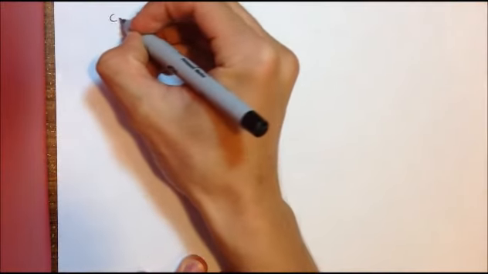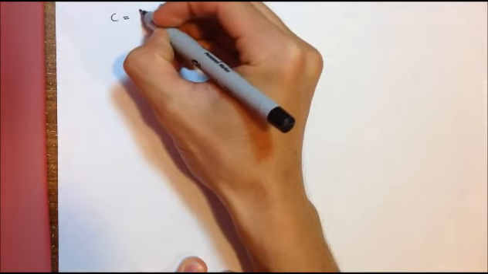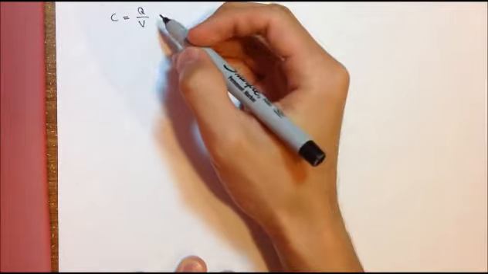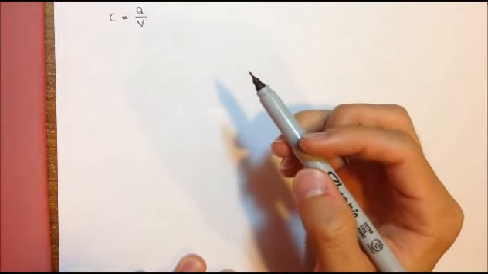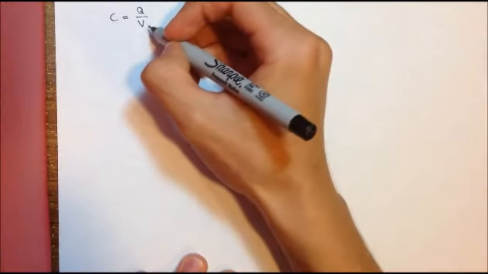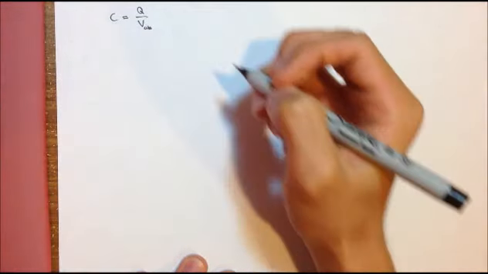Alright, so now let's talk about capacitance. We've already talked about the charging and discharging equations for a capacitor, but we haven't really discussed capacitance and the equations that go along with it. So capacitance is denoted by C and is equal to Q over V, where Q is the magnitude of charge on one of the conductors and V is the potential difference between the conductors. So let's say from A to B.